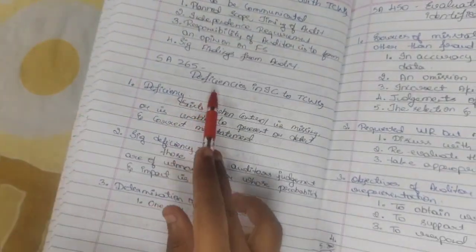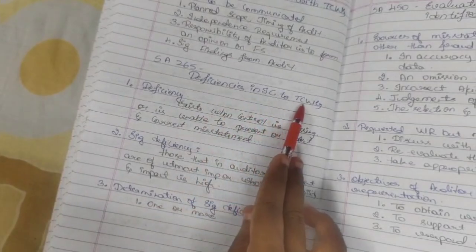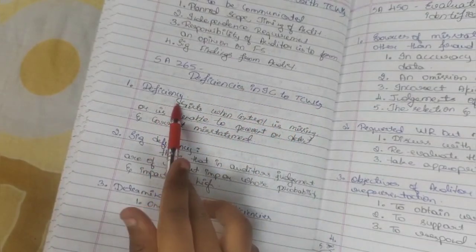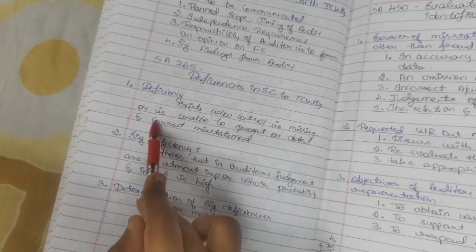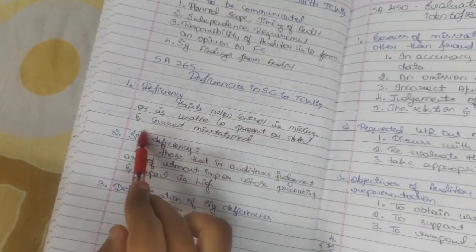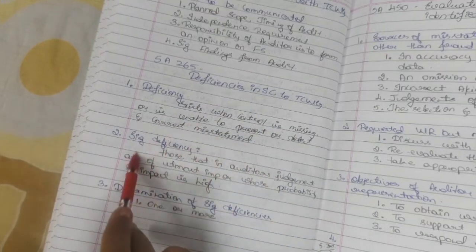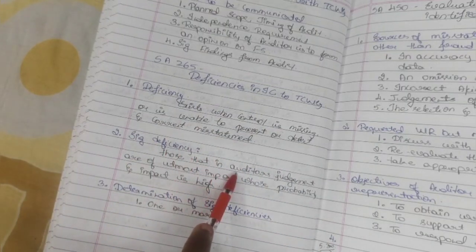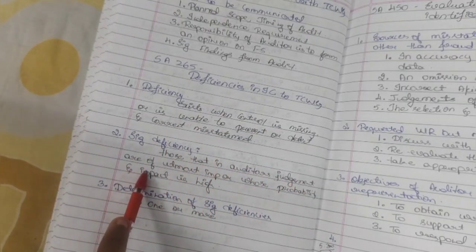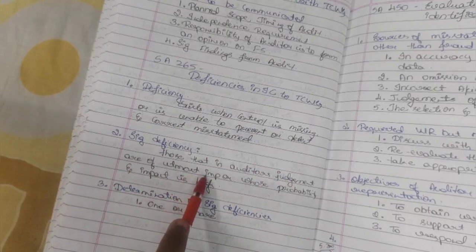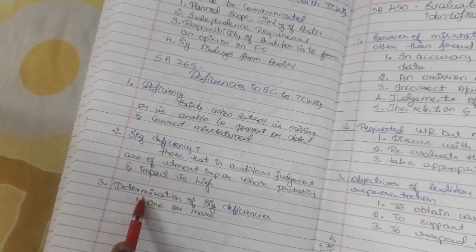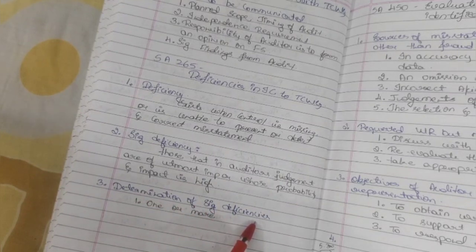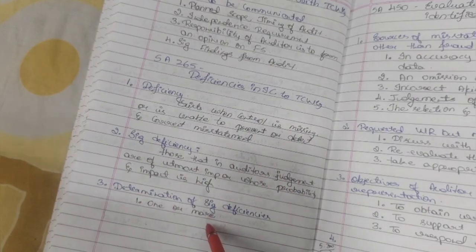Coming to SA 265, deficiencies in internal control to TCWG. Deficiency exists when control is missing or is unable to prevent or detect and correct misstatements. Significant deficiency is one that in auditor's judgment is of utmost importance and whose probability and impact is high. For determination of significant deficiencies, we have to do one or more procedures.